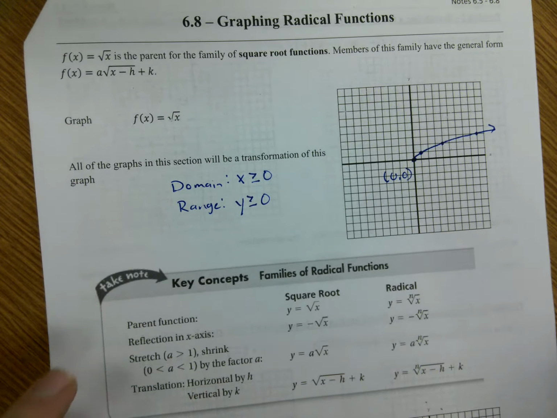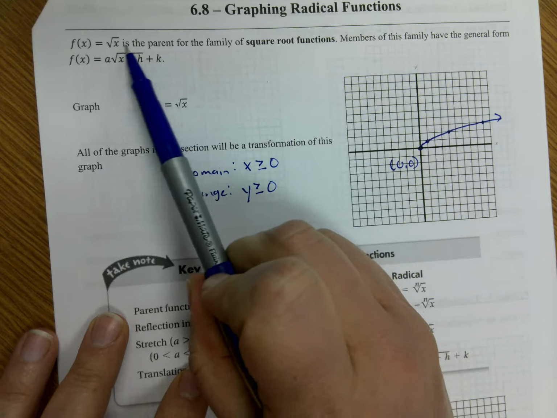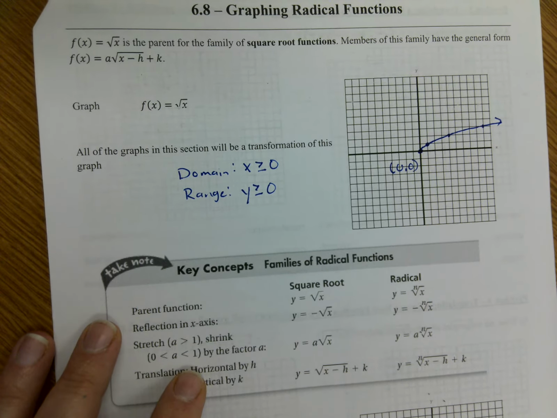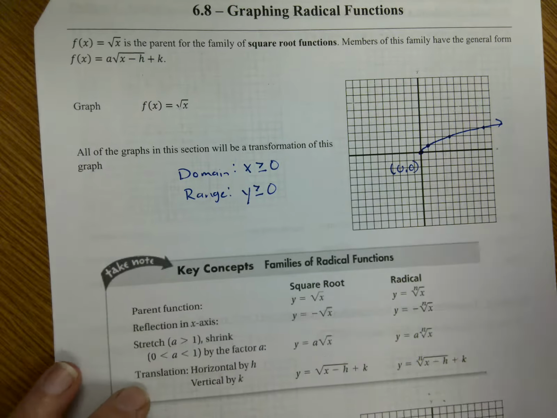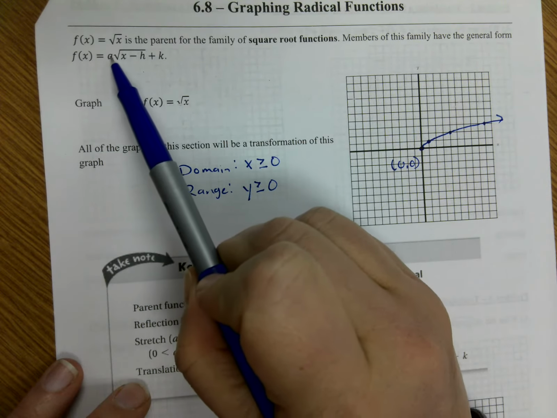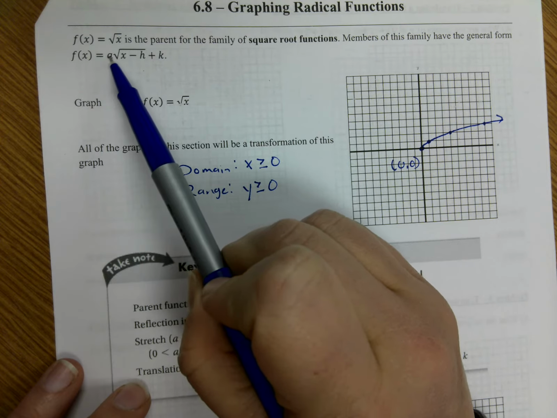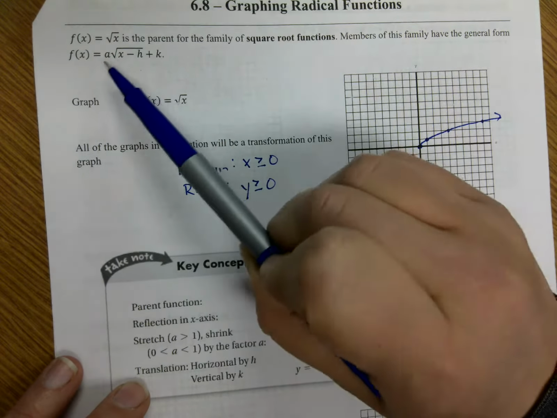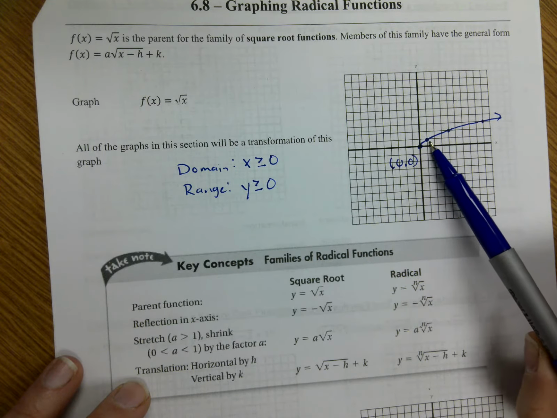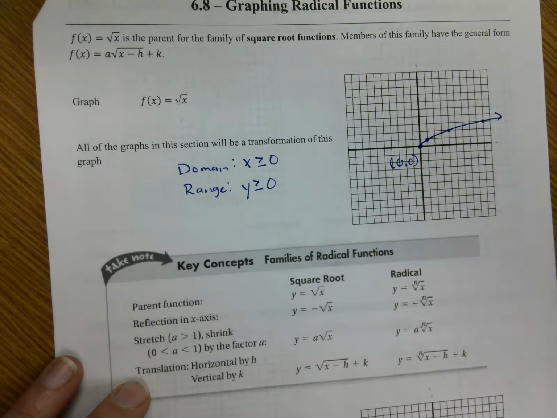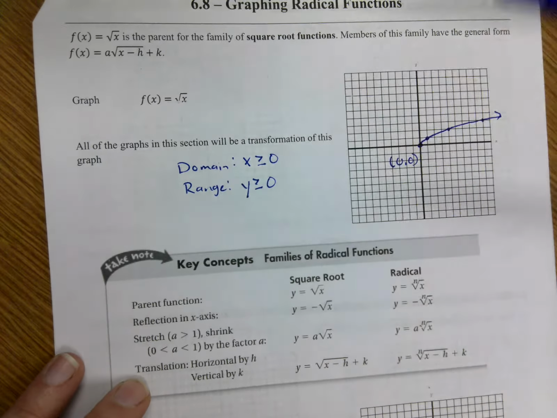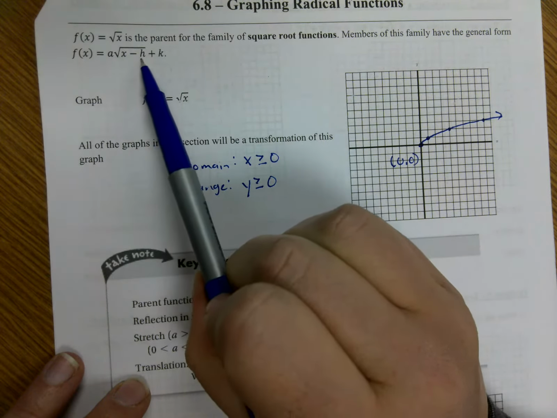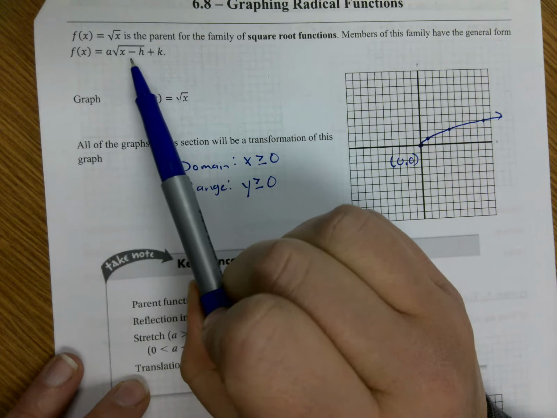Now we're going to talk about transformations. This is where we start from. The A, H, and K are going to be the same type of transformations that you've been dealing with in other graphs that you've seen. So this A, if it was greater than 1, it will stretch it out. If this was less than 1, it's going to make it skinnier. If this was a negative number, it would flip it and make it go like this. The H moves it left and right, just like other graphs we've dealt with.